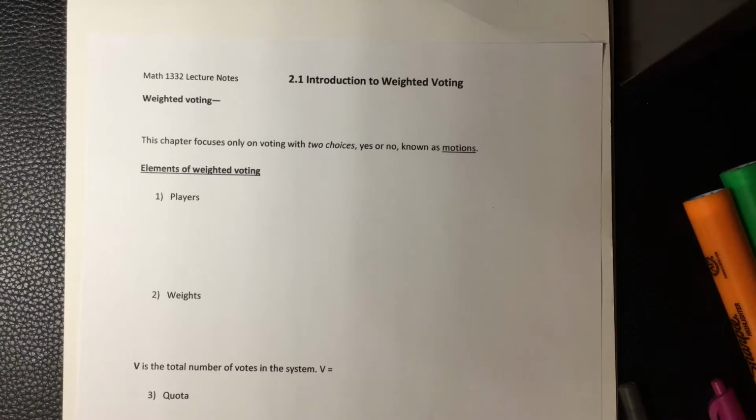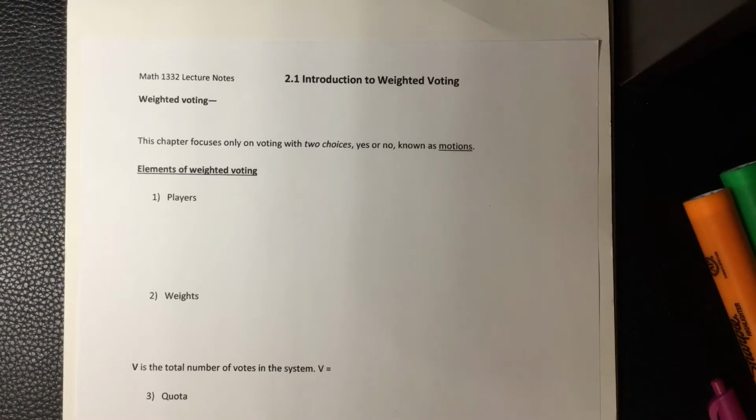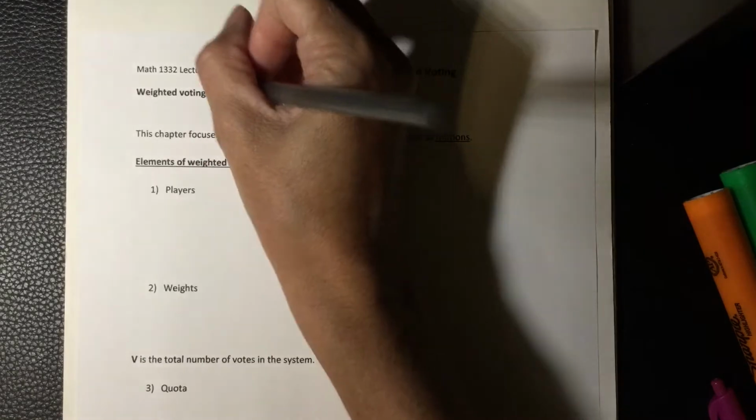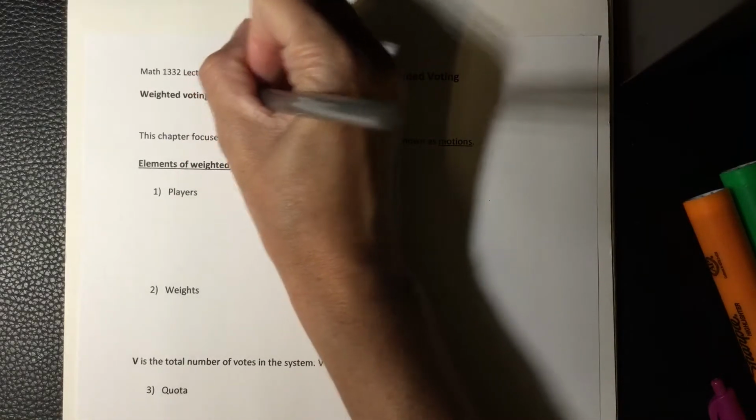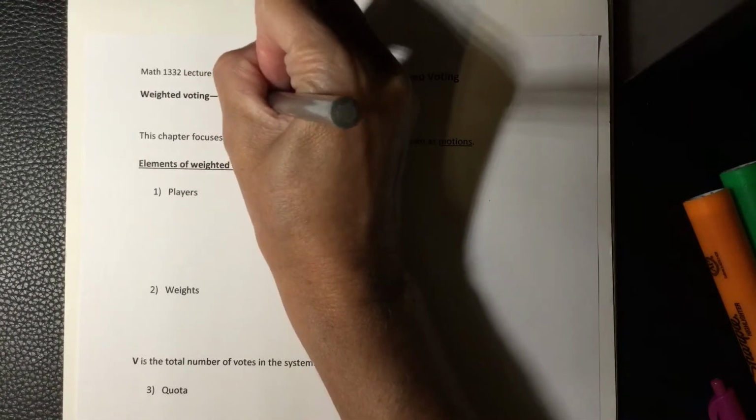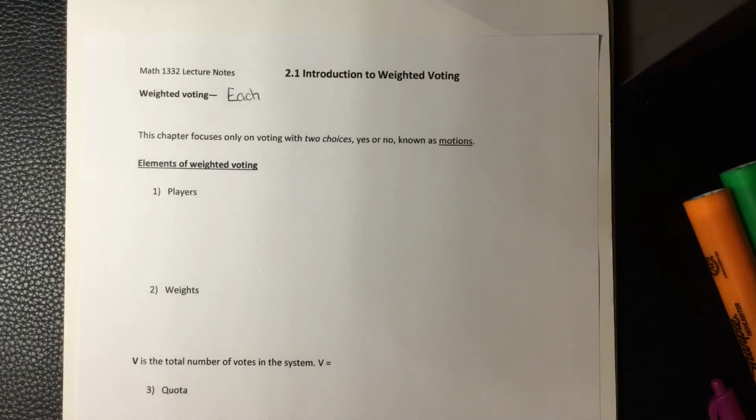So we've been talking about elections and voting. Today we're going to look at what is called weighted voting, and this is very common in companies with boards of directors, things like that.